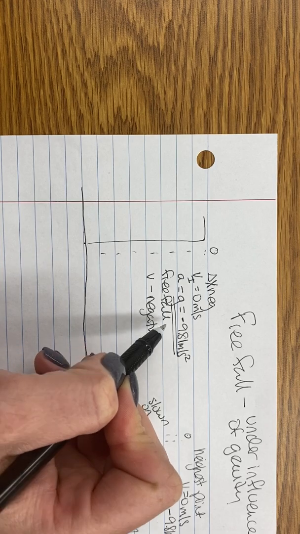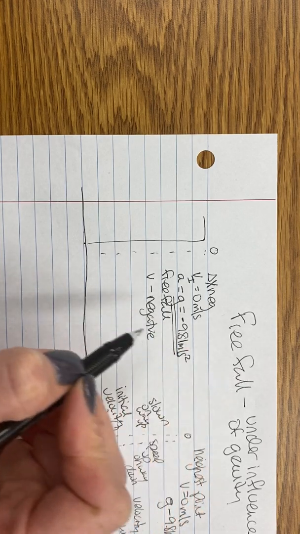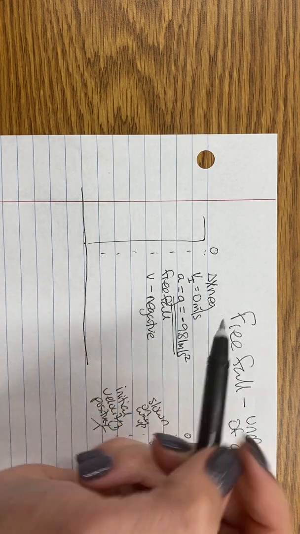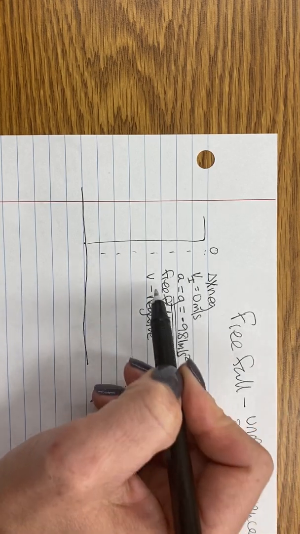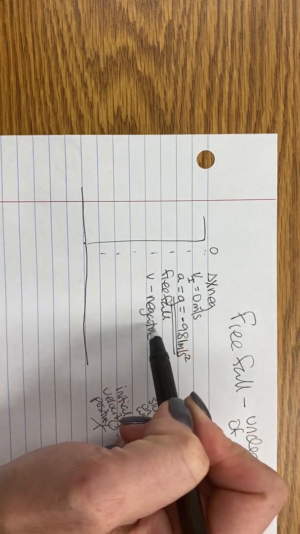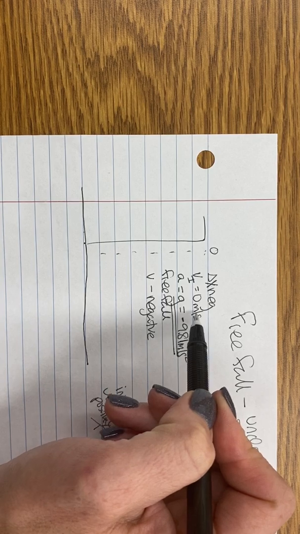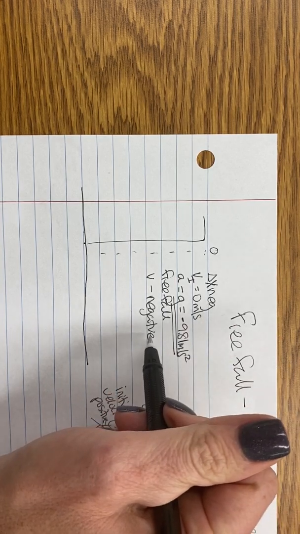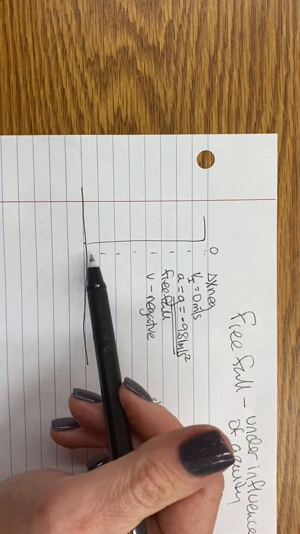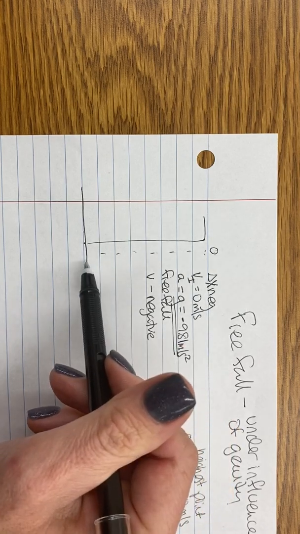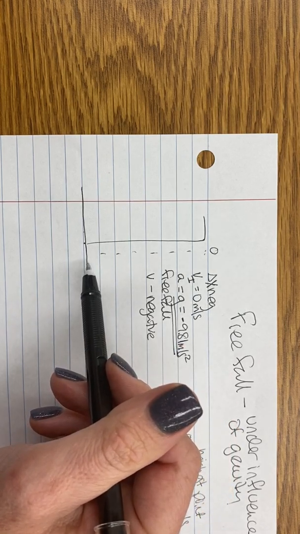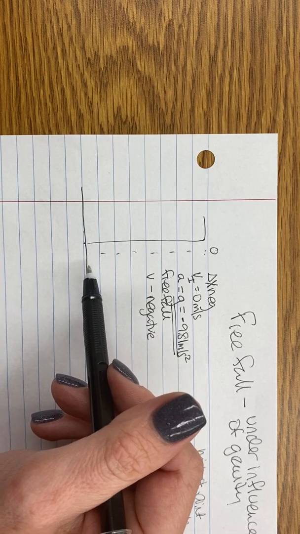Free fall is in the absence of air resistance. For an object being dropped, your velocity at any moment in time, aside from the initial, is going to be negative. We have a negative displacement, so we're going to have a negative velocity here. And we're going to apply our kinematics to this situation.